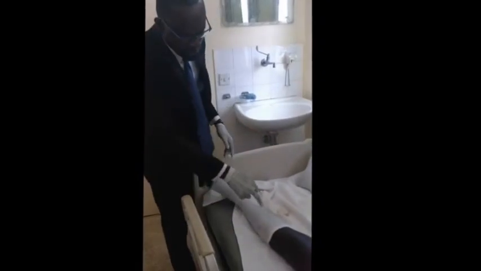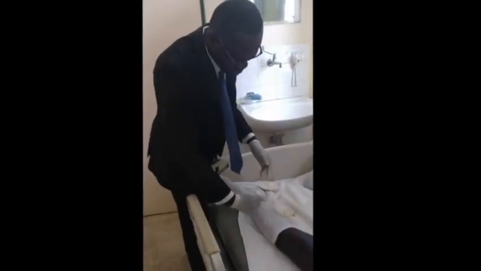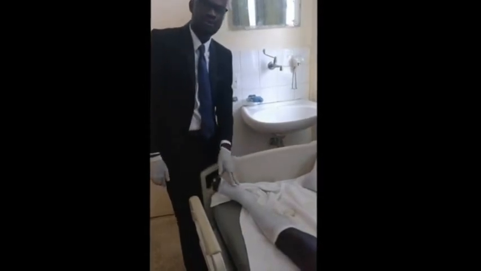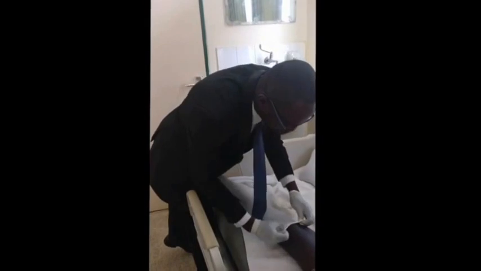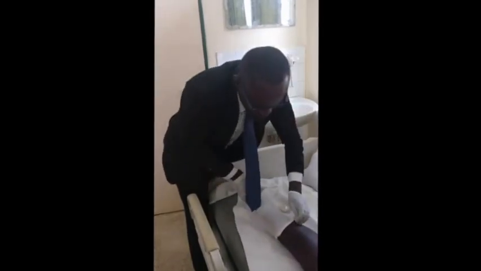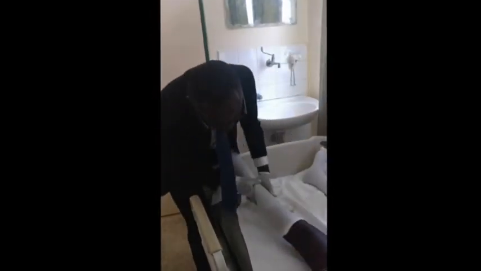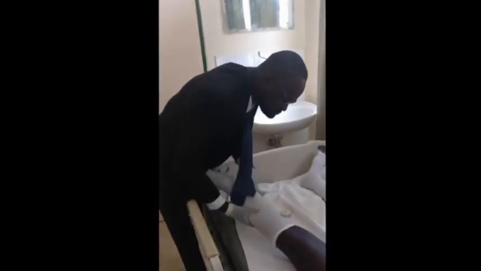So if we leave it this way, it could cause some tourniquet effects. That will decrease blood supply to the distal part of the limb and cause ischemia. So we need to go ahead and run it over just to make sure we don't have any tourniquet effects.